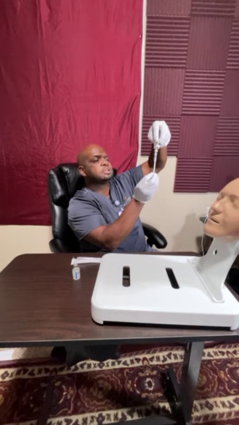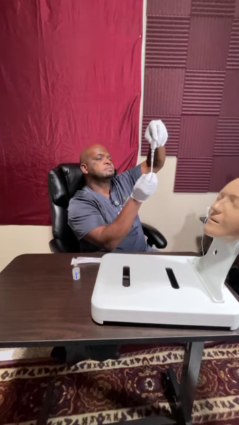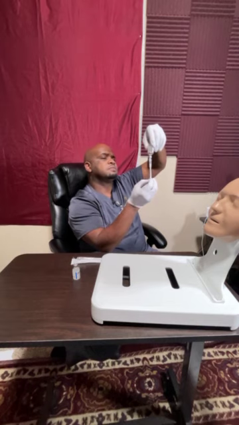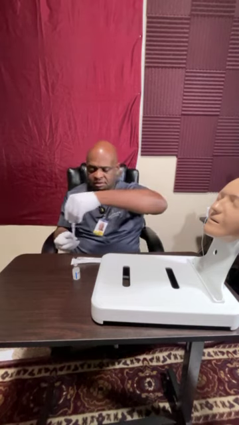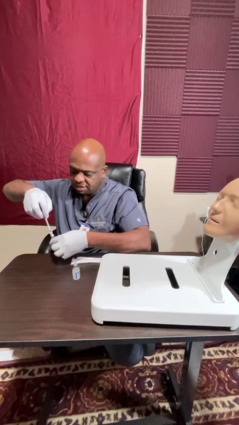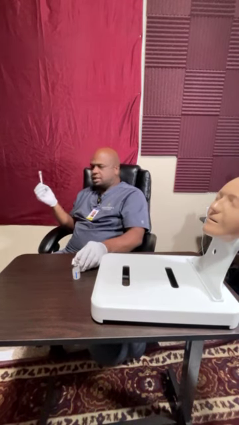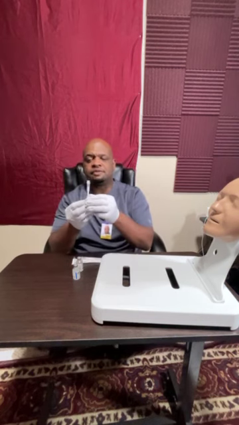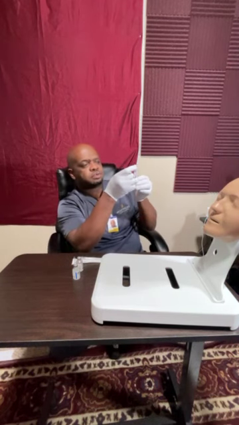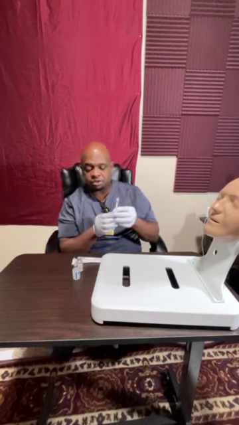Let's make sure I'm at the right spot. Okay, it is 4 units. All right. And we're going to let the nurse verify. She verified that there's 4 units. If there's any air, we're just going to tap. There's no air bubbles in that one, which is good.